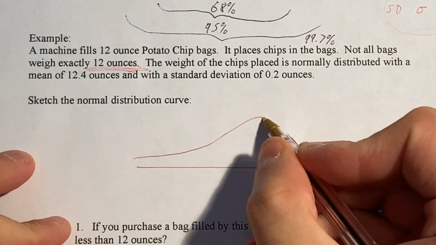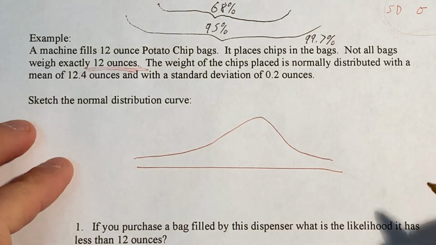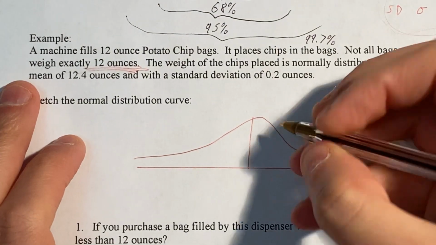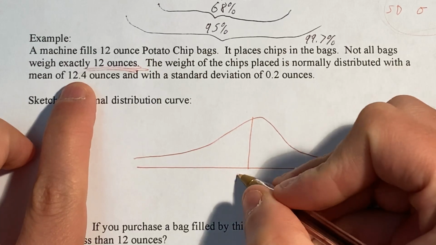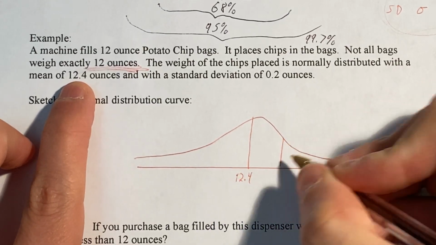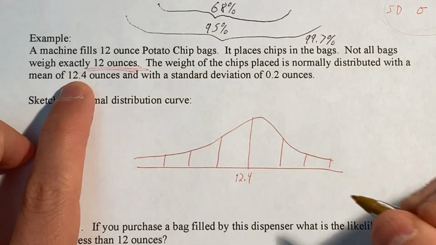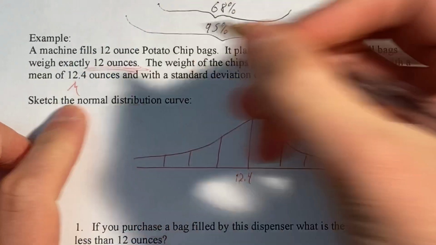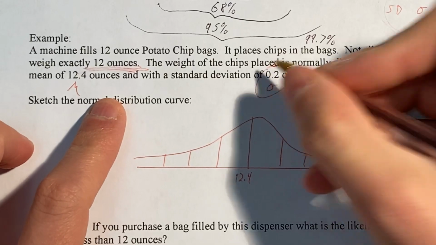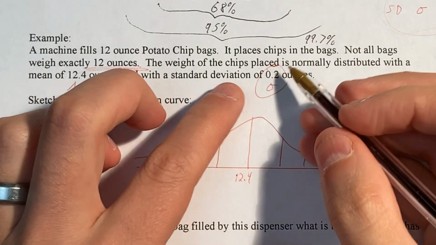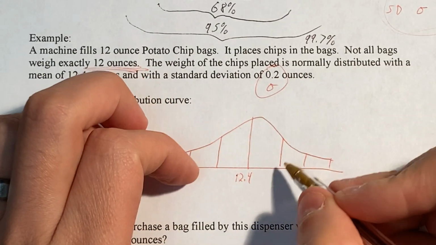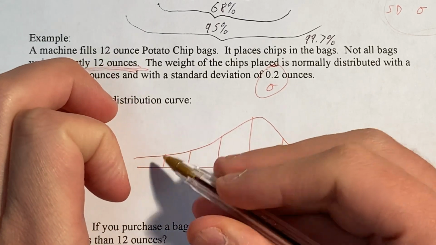I'll go up, I'll go down, something like that. Doesn't need to be perfect. This is the average, which they said was 12.4. And then 1, 2, 3, 1, 2, 3. This is the standard deviation, so 0.2 is what you're counting by. It's the scale. So I'll go up by 0.2s and I'll go down by 0.2s.